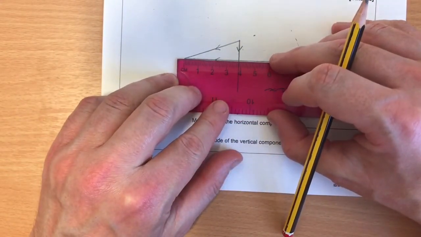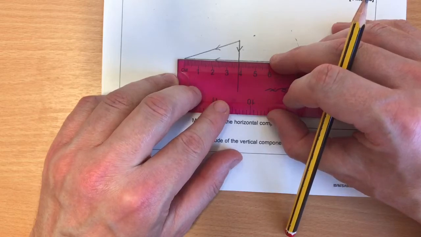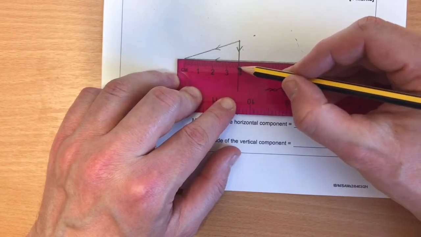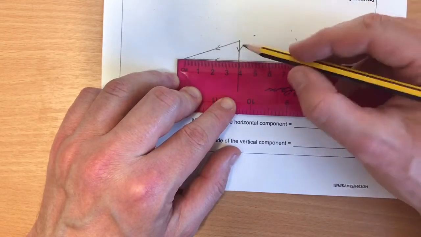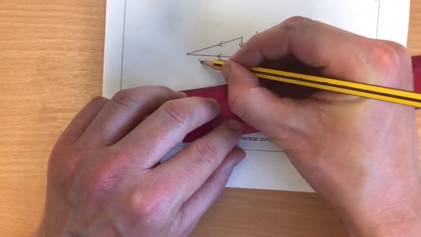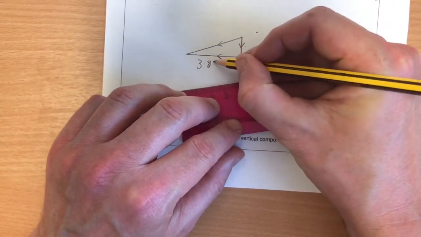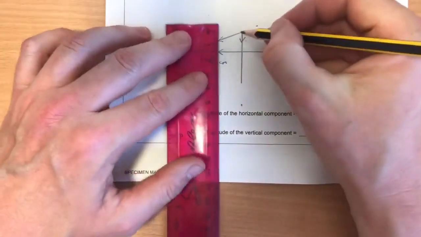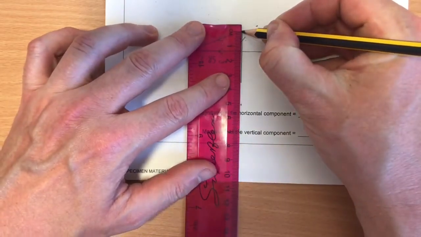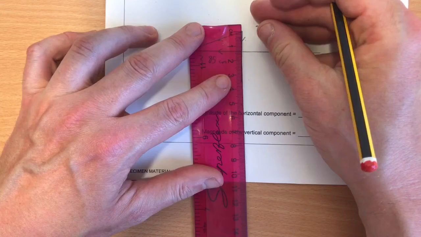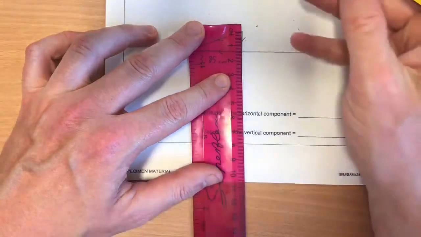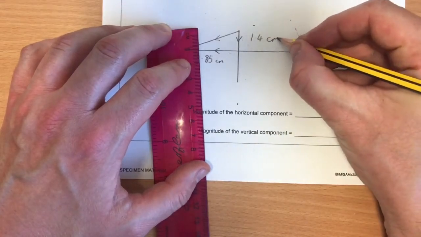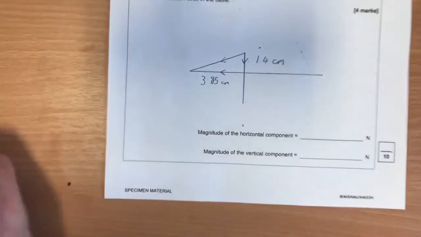So the horizontal component, that's tricky, comes out as, look at that, it's halfway between 3.8 and 3.9. So we're going to say that is 3.85 centimetres. Our vertical force, that's there, is coming out as 1.4 centimetres. So you'll remember 2 centimetres was 1,000 newtons on my scale.